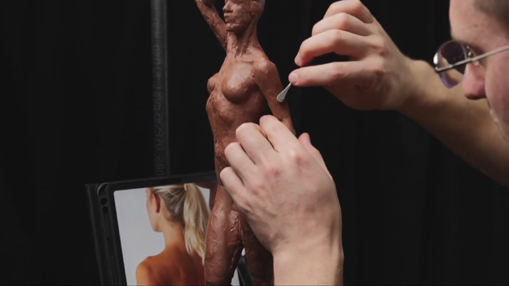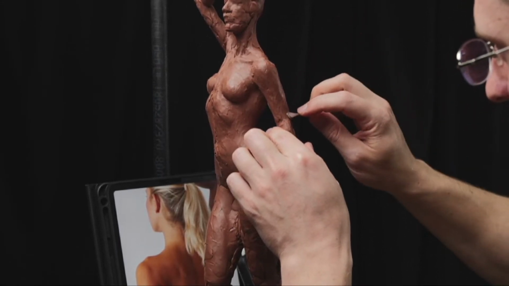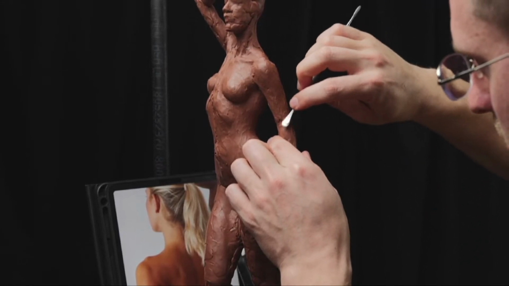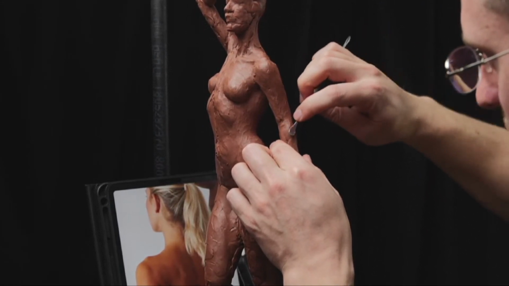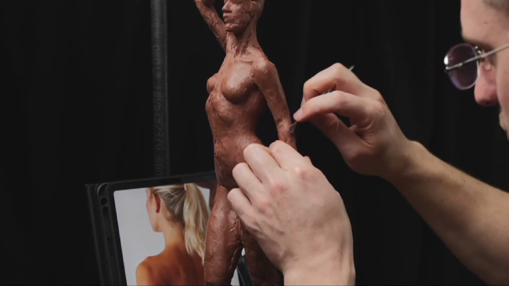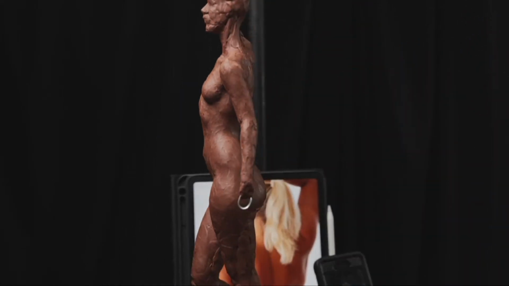And you can vary it, you know, you can come at different angles and just pull the clay towards different directions as you're trying to find those forms.